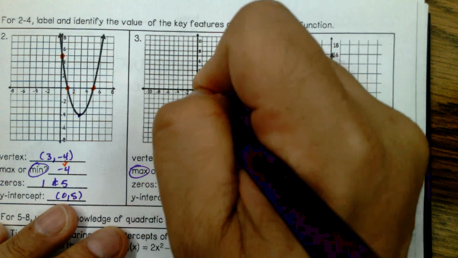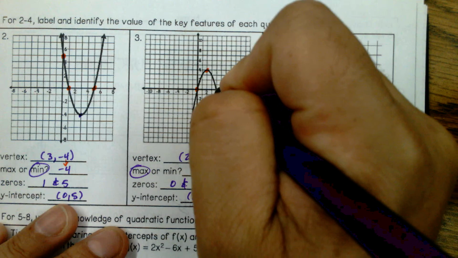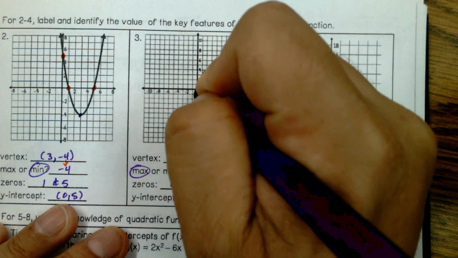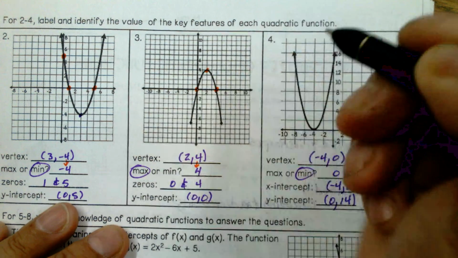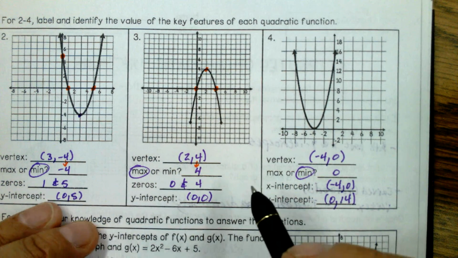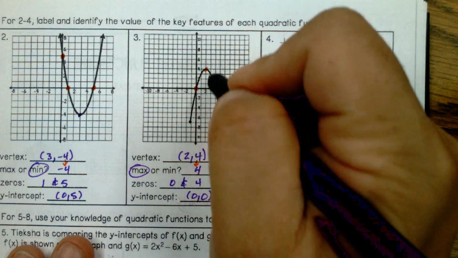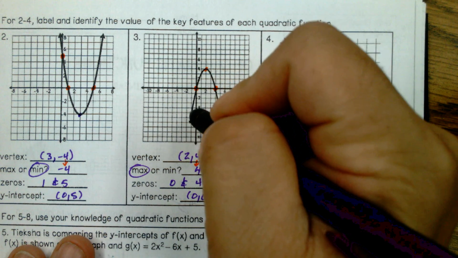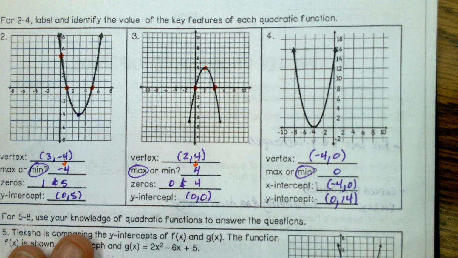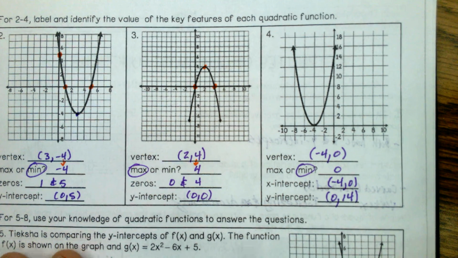And the zeros happened at 0 and 4. x equals 0 and x equals 4. That's where the zeros are. And the y-intercept is also there at 0, 0. Crosses the y-axis there at 0, 0.